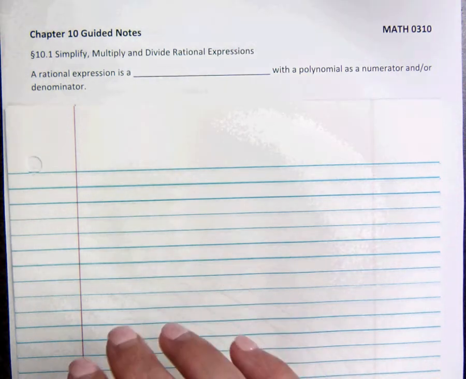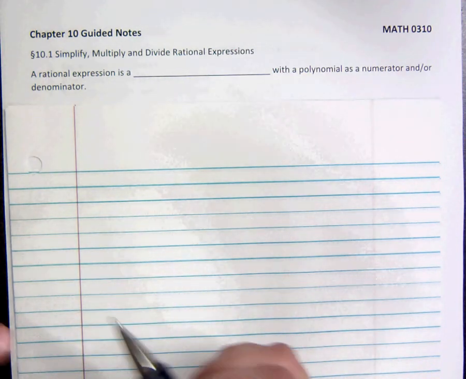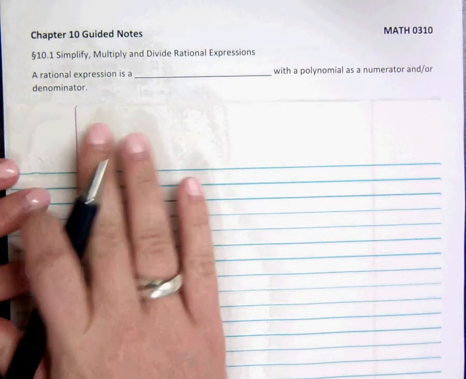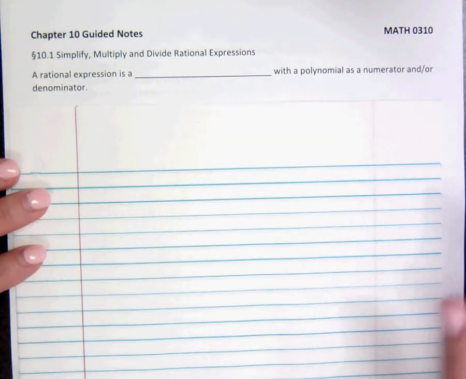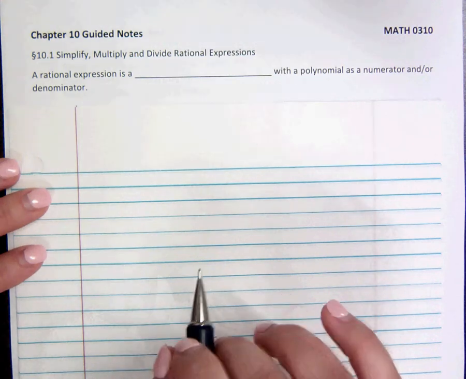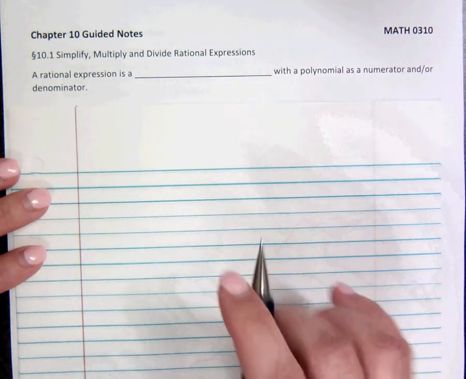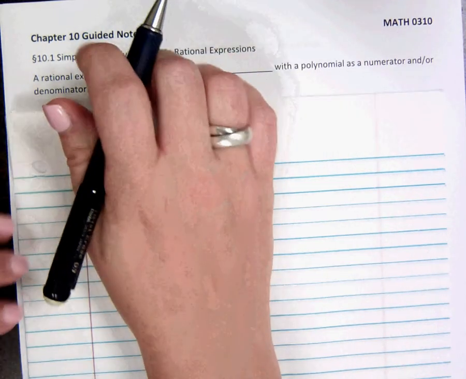Alright, this is chapter 10 in your textbook. This is a pretty hefty chapter. It relies very heavily on factoring. So you want to make sure, again, that you're very strong and confident with factoring before you really dive into chapter 10. I strongly recommend a few sheets of scratch paper for these notes.